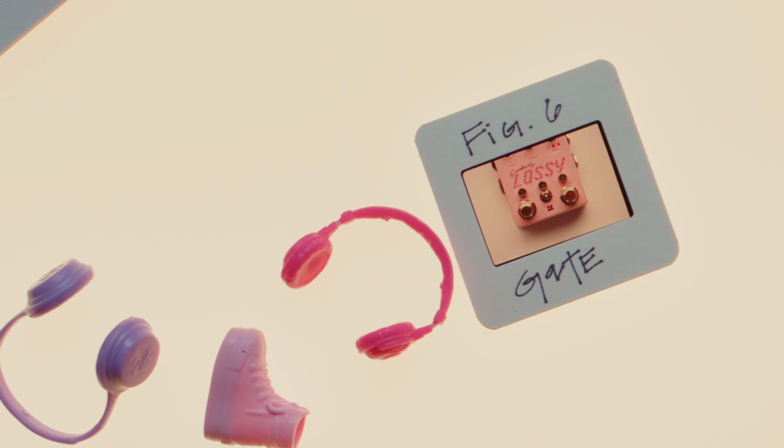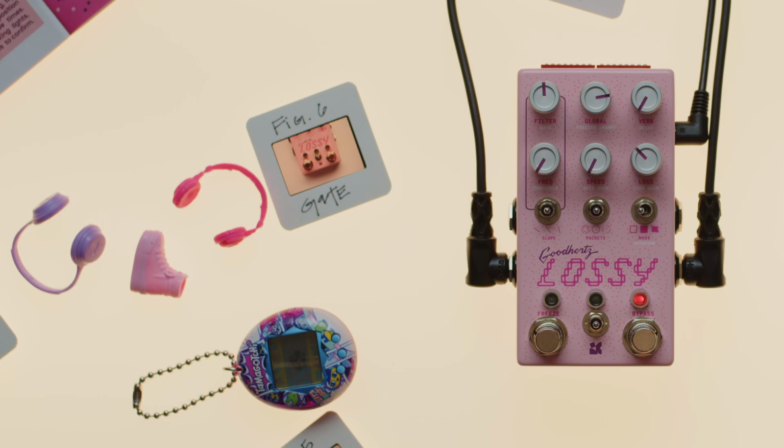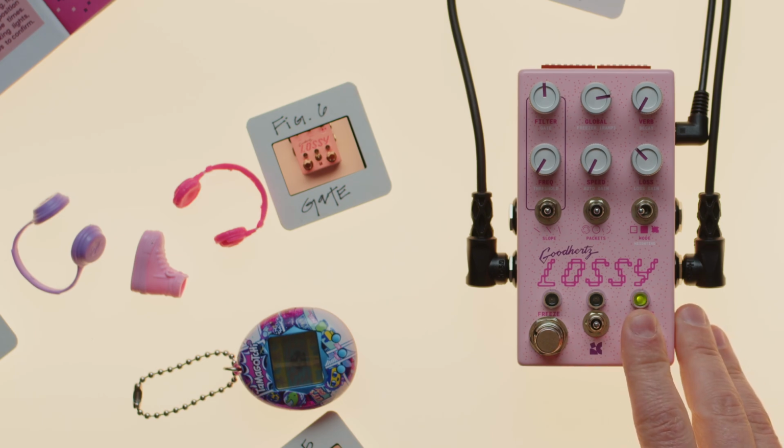Okay, let's take a look at Lossy's gate, which is engaged by holding down the bypass foot switch. Now, all audio quieter than the cutoff will be silenced. It's a simple but powerful tool for adding a layer of dynamic, audio-controlled loss to the mix.